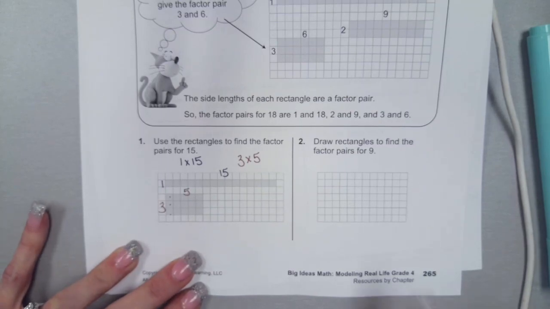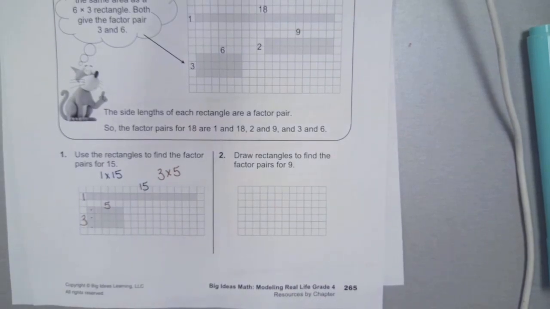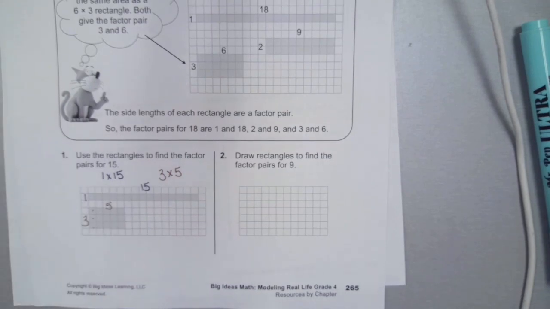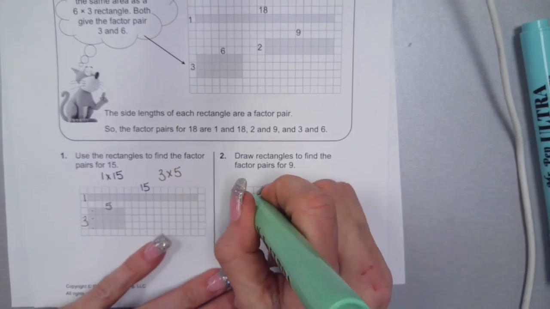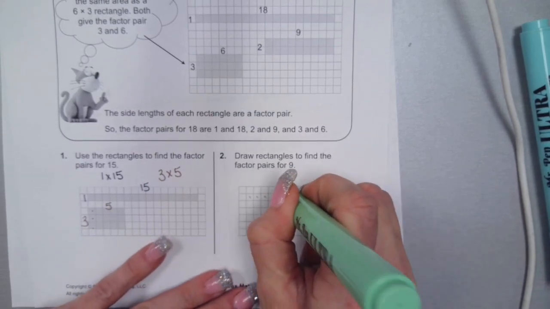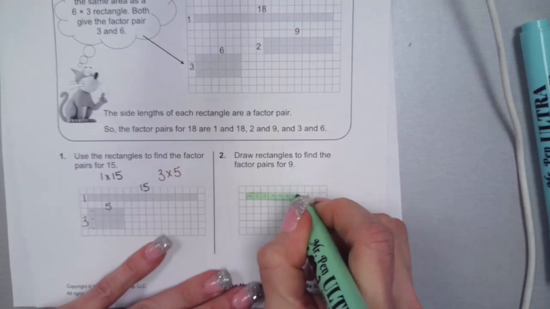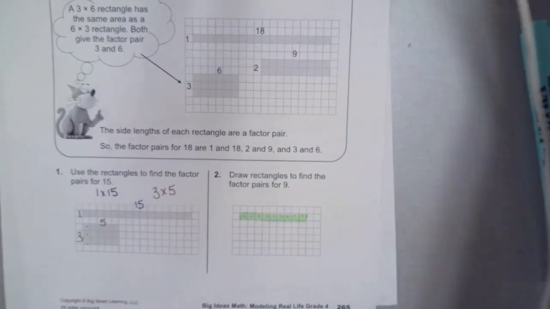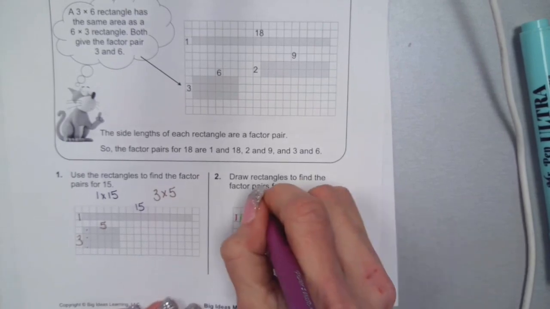Now, let's think about 9. So I usually like to start with the easy one, which is the 1 column, and then the 9 squares. So I'm going to start with that one first. It's just going to have 1 column, 1, 2, 3, 4, 5, 6, 7, 8, 9. And that one is 1 times 9.